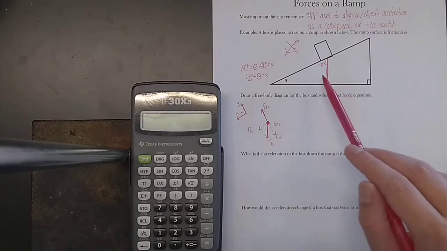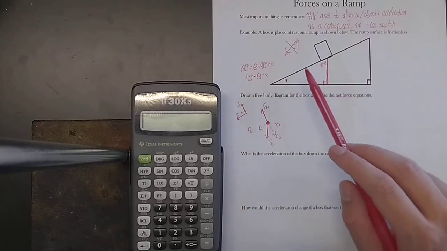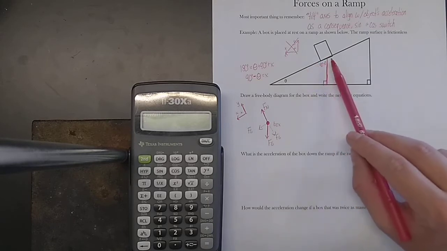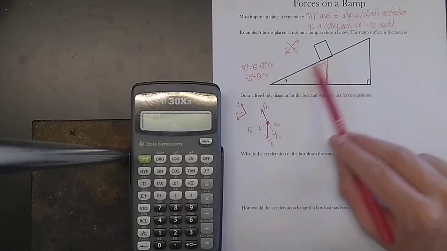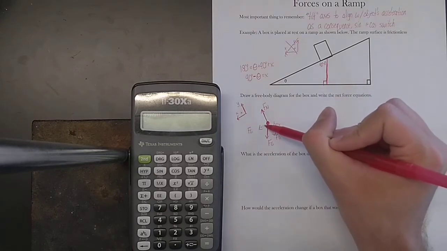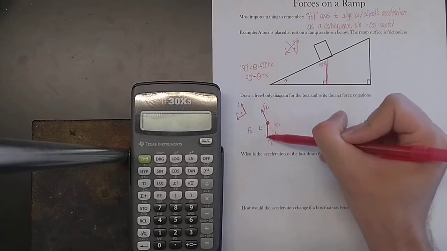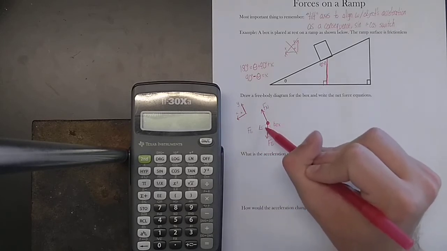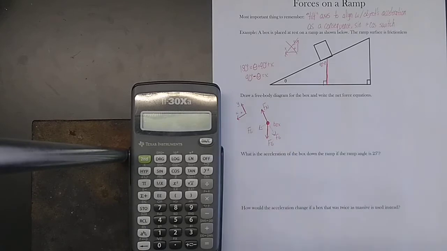So right now, as you look at this, you might be able to kind of tell, well, this angle right here is 90 minus theta. It's between a vertical line and the ramp surface. That's kind of the same angle, or it is the same angle as this angle right here. This is a vertical vector, and this is a component parallel to the ramp surface. This angle right here is 90 minus theta. But we don't want that. We want to know where theta is. So here's what we're going to do.